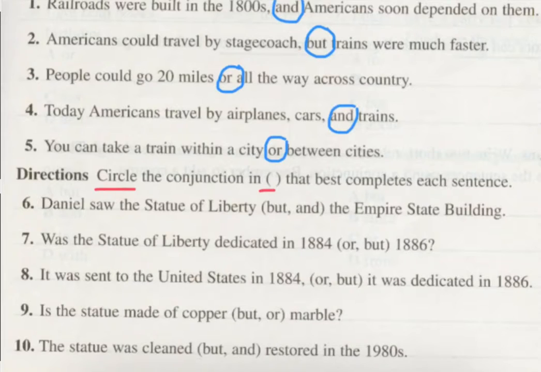Number 6. Daniel saw the Statue of Liberty blank the Empire State Building. Okay, so here he's seeing both. We get the conjunction and. But in this sentence would not make sense. Number 7. Was the Statue of Liberty dedicated in 1884, blank, 1886? This is an either or question. It can't be both. So when we have a choice, our conjunction is or.